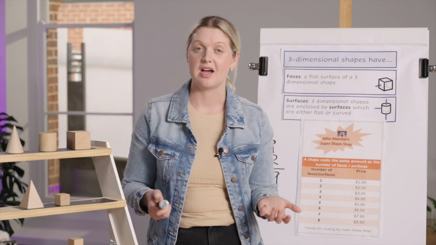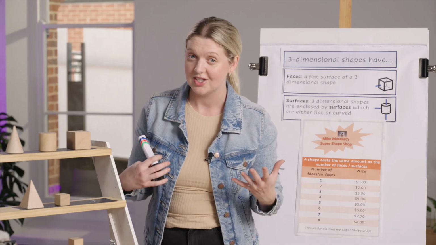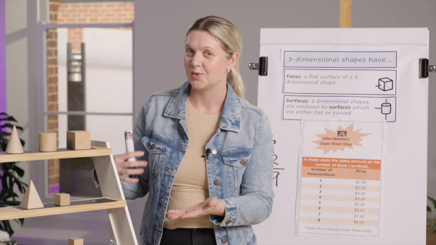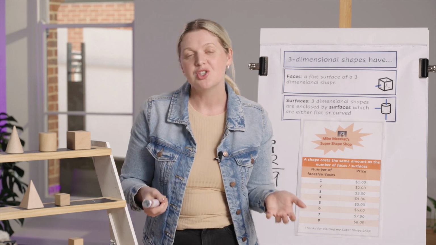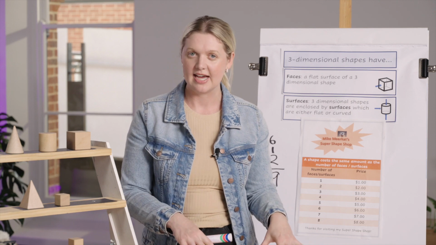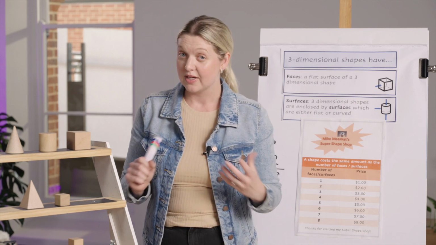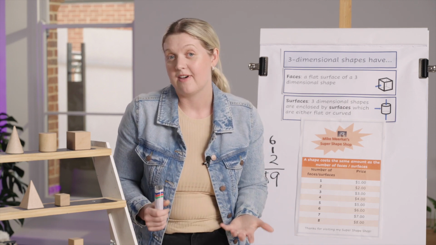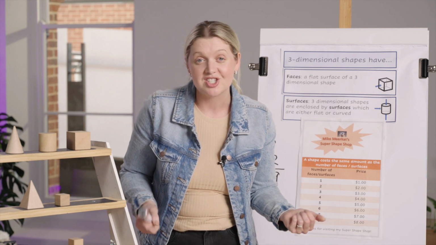Now, your home task is to choose 3 shapes from Mike's Super Shape Shop, and I want you to work out the total, just like I did. Now, if you're looking for a bit of a challenge, you might like to find the total of 5 shapes.